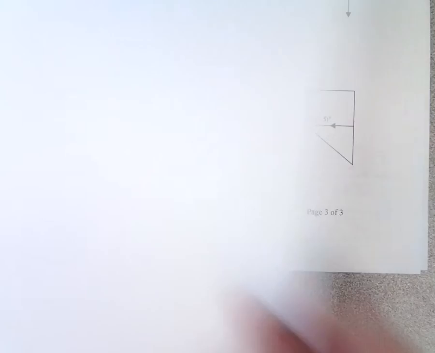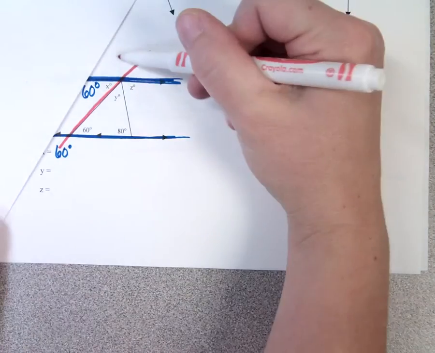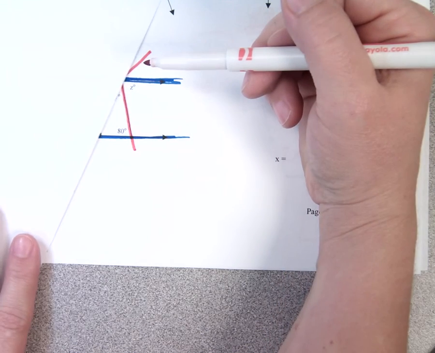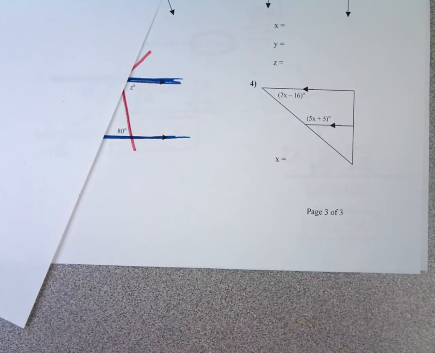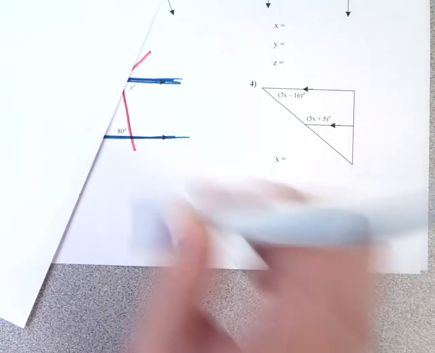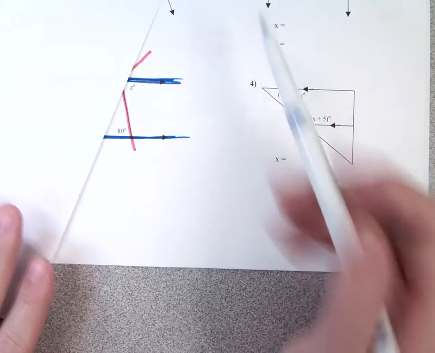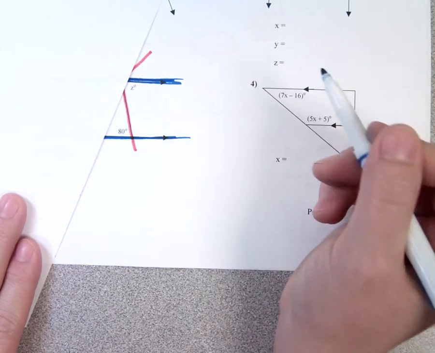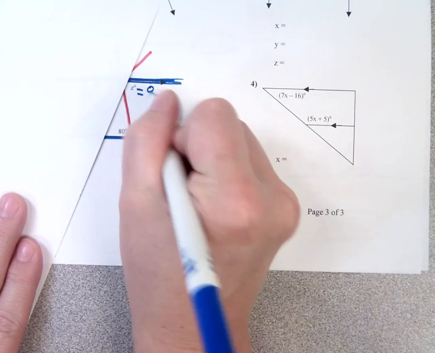Okay, this time I'm going to draw this transversal that cuts through my 2 blue parallel lines, and I'm going to cover up everything but the Z and the 80. What kind of angles are the Z and the 80? These are alternate interior angles, and alternate interior angles are always congruent. So Z would be 80 as well.